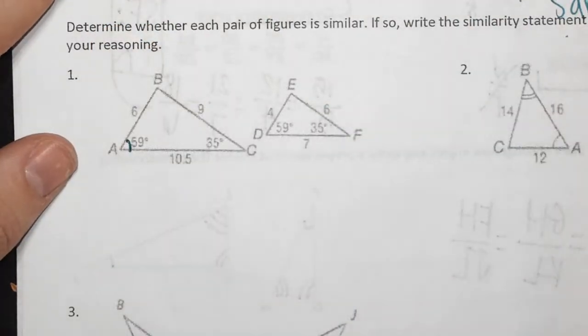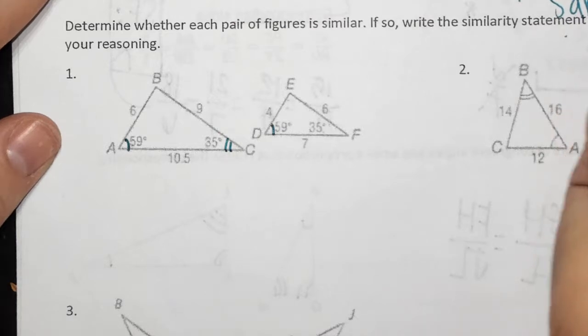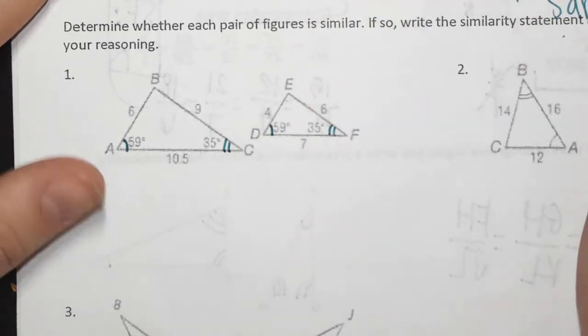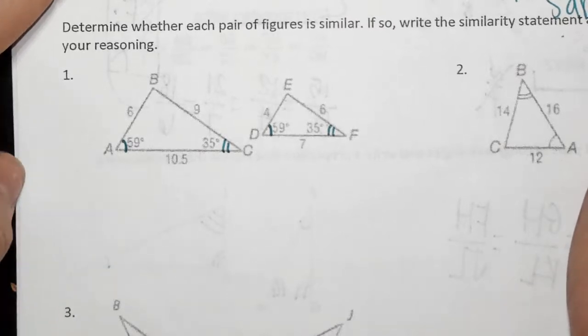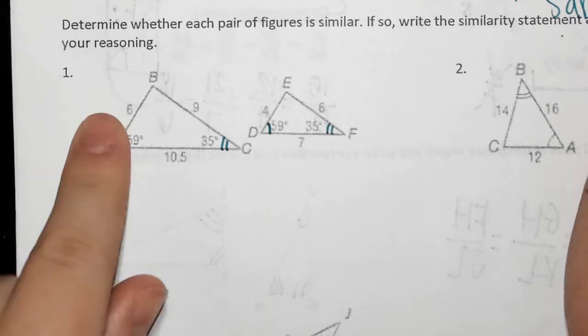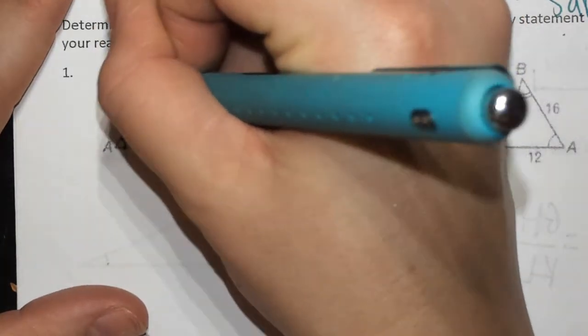Okay, A is congruent to what? D. C is congruent to F. Now remember back to chapter 2. We learned this thing called the third angles theorem. If 2 angles are the same, then the third is automatically the same.